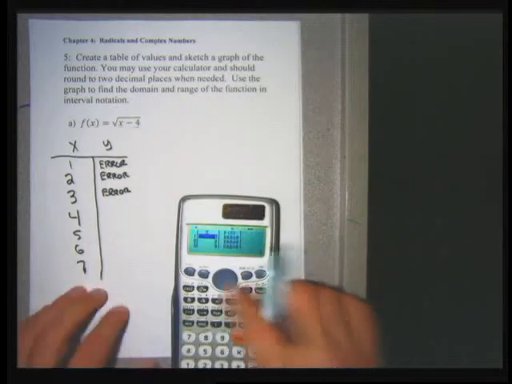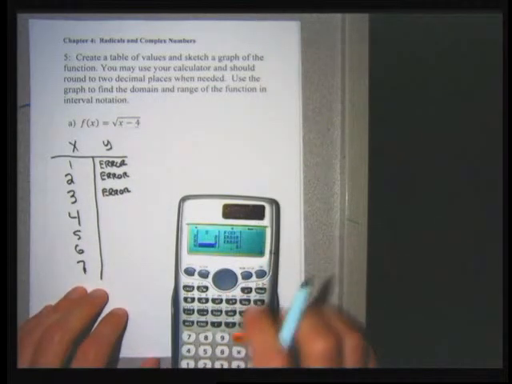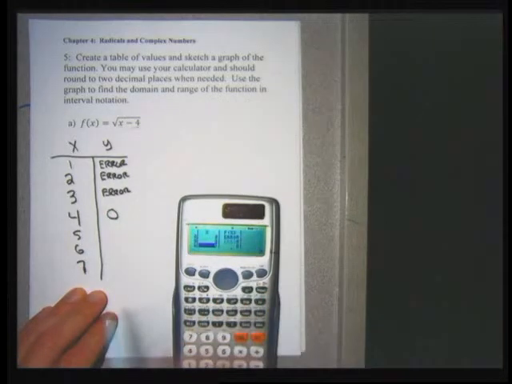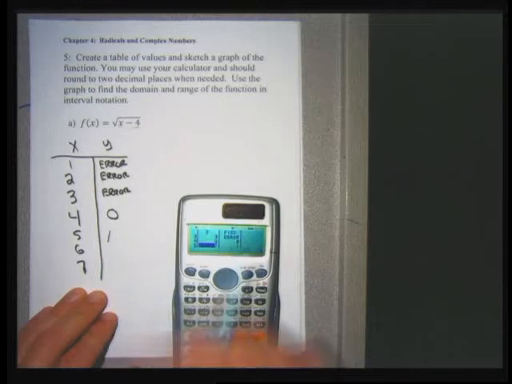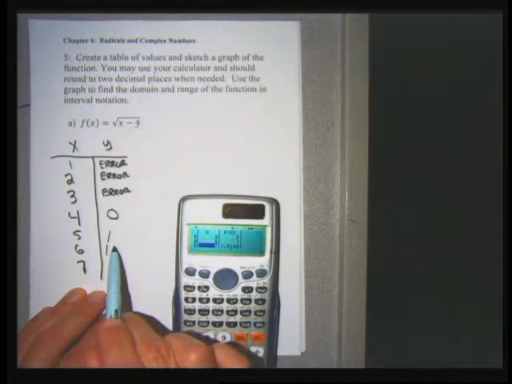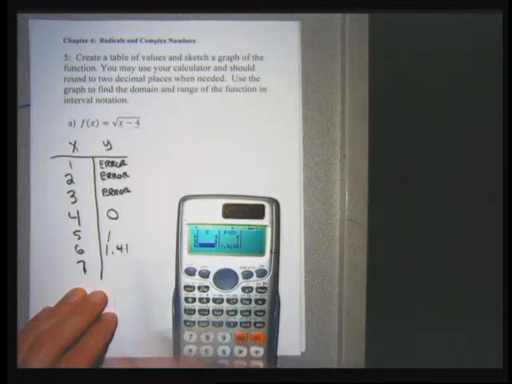Keep going with this. Scroll down. Next to 4, I'm supposed to put 0. Next to 5, I'm supposed to put 1. Next to 6, it's 1 point, and it says round to 2 decimal places, so 1.4.